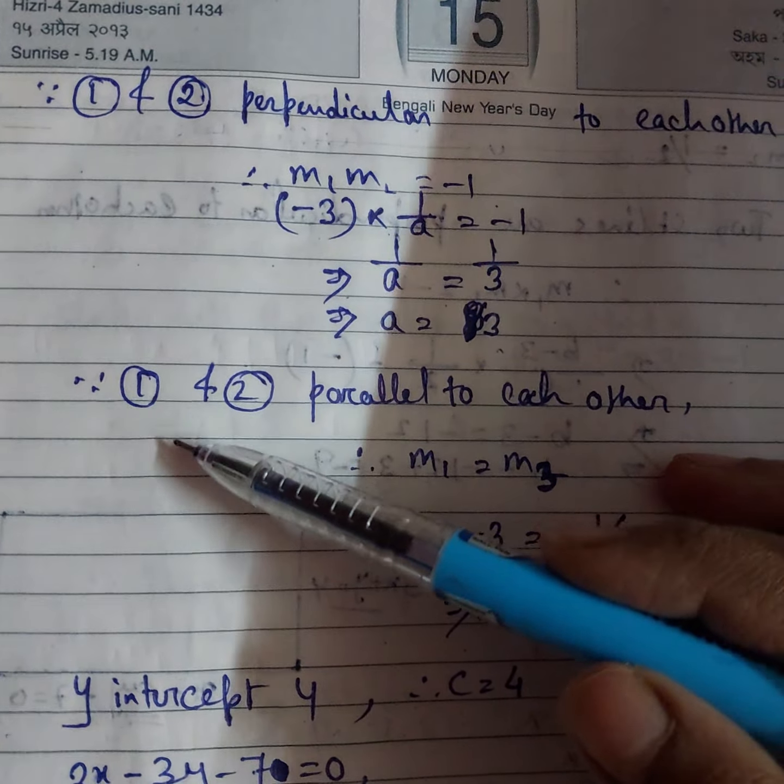So the equation of the straight line will be y is equal to 2 by 3 x plus 4, that implies 3y equal to 2x plus 12. So the answer will be 2x minus 3y plus 12 is equal to 0.